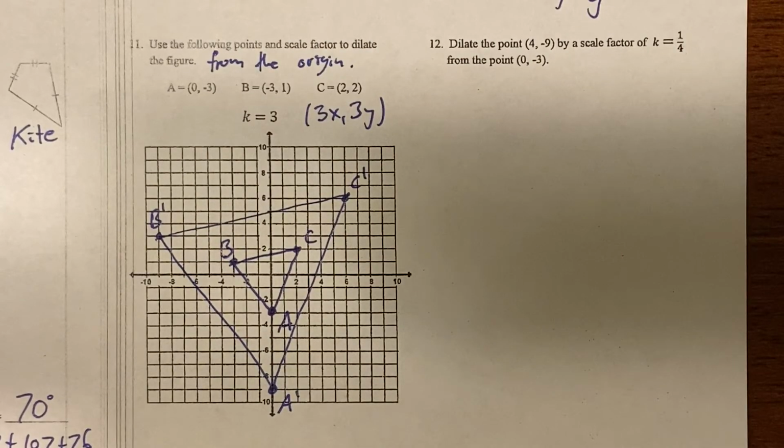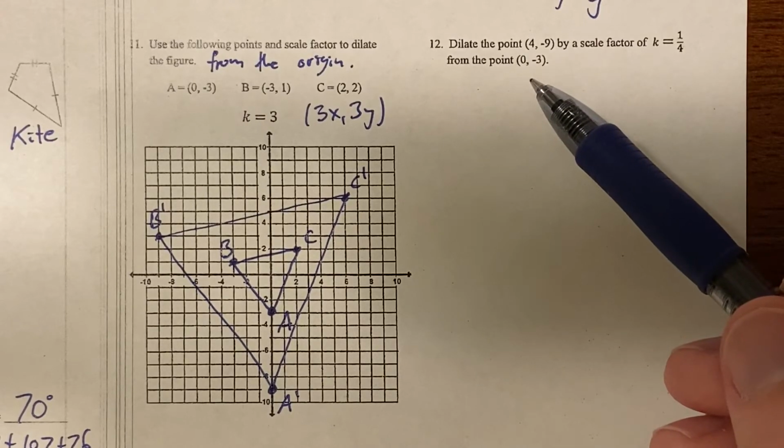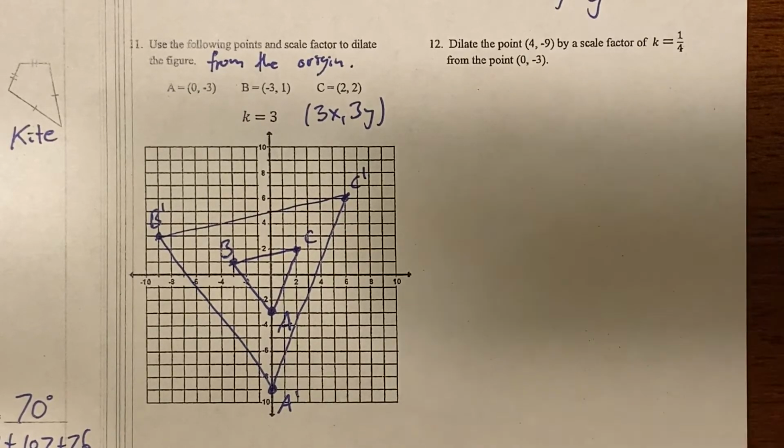Okay. Next one, we're not dilating from the origin. We're dilating from another point. This is a 3-step process. Step number 1, going to subtract the center. Step number 2, going to apply the rule. Step number 3, going to add the center back. I want you to push pause and try this on your own real quick, please.